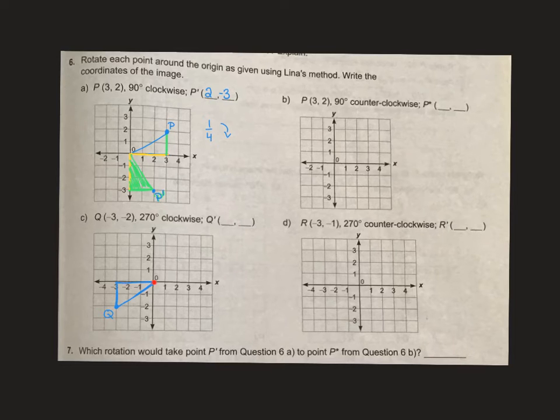So here's my line. Clockwise means I'm going to keep following the clock around. So here's a quarter turn, half a turn, a whole turn. So I'll have it sticking out here. And then my other vector here that's going to come out needs to make like an L. So it's going to stick out on this side and I can connect them. So this is where my Q image point would be, and then you would need to label that.